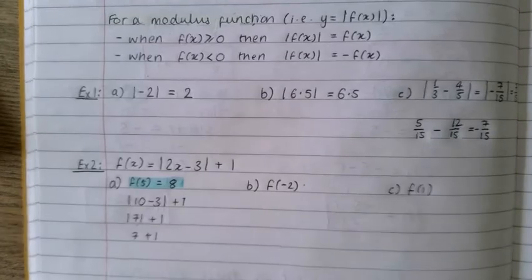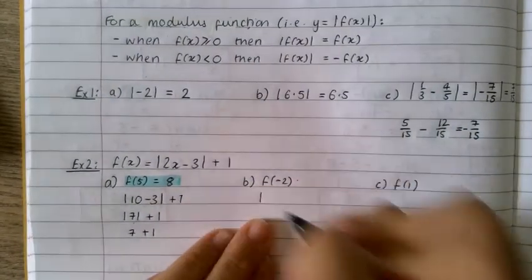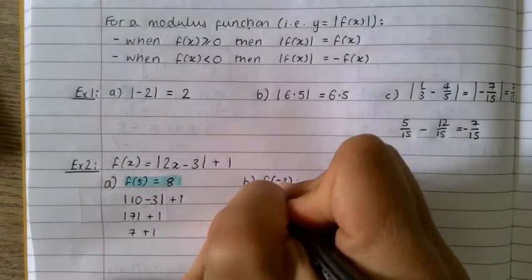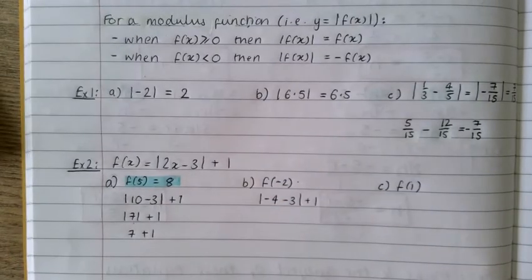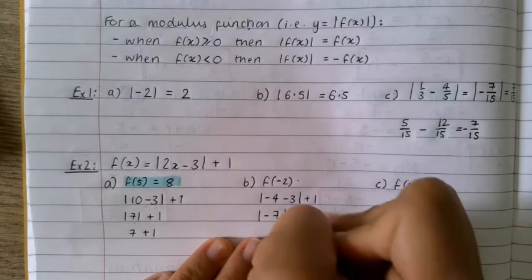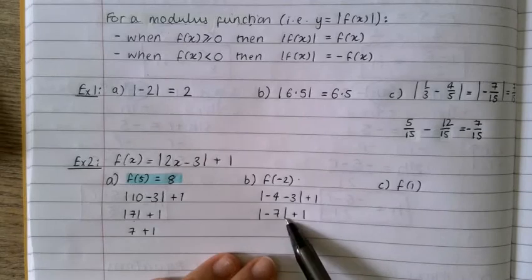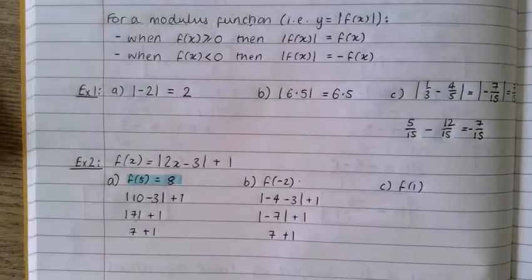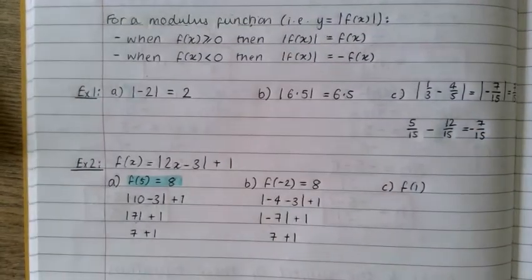For part B, we want to find f of negative 2. So we're going to substitute that into the function. We're going to have 2 times negative 2, which is negative 4, take away 3, and then plus 1 on the end. And that's the modulus of negative 7, plus 1. Now the modulus of negative 7 is 7. It has to be the non-negative value. So we're just doing 7 plus 1 again for this one. So the answer to f of negative 2 is also 8.